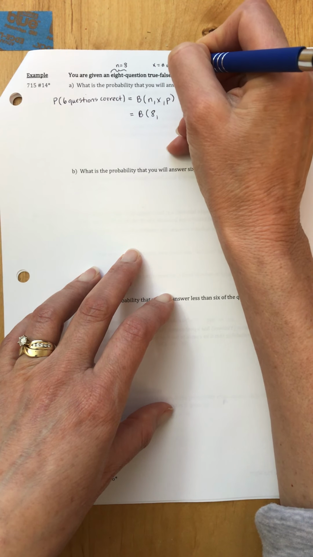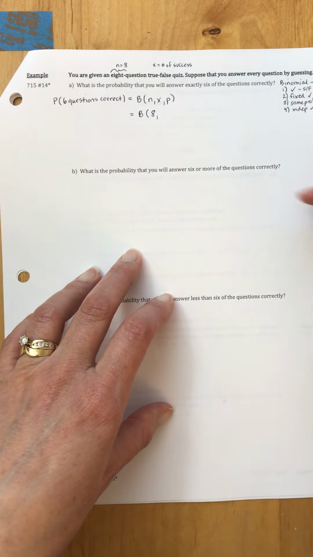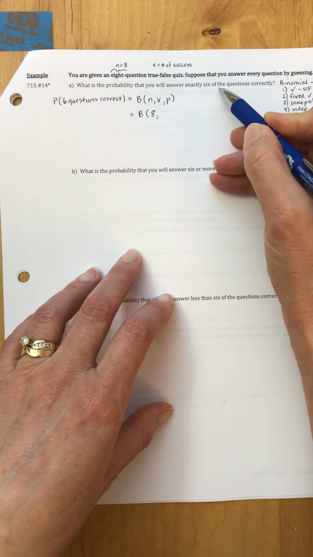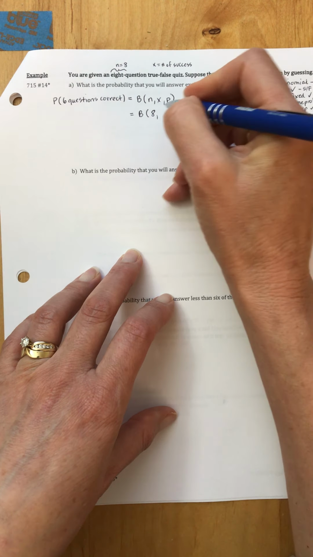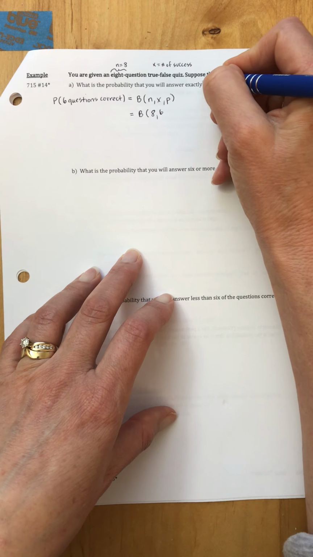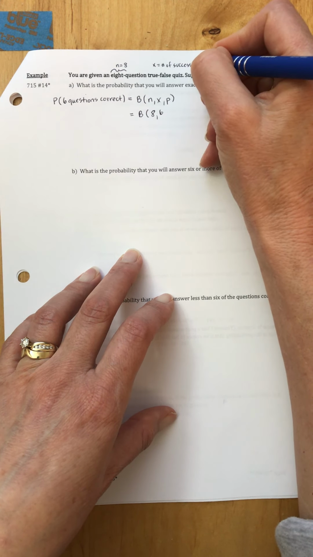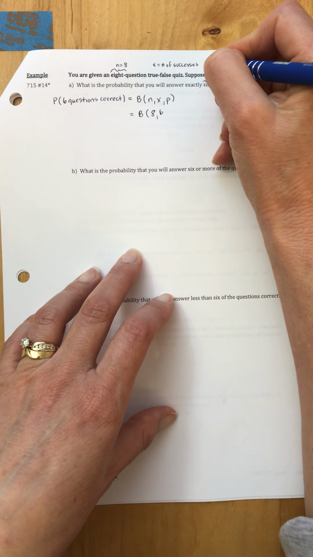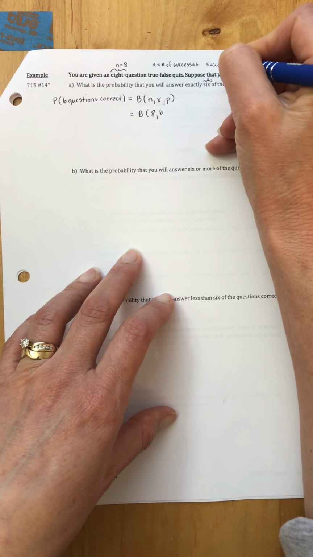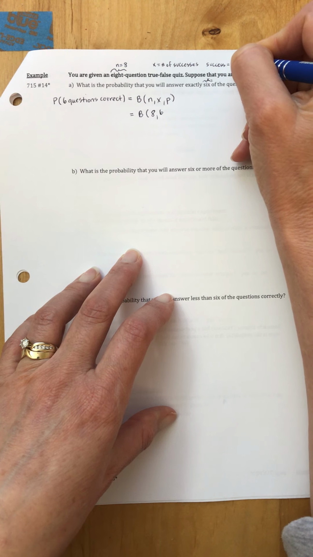And so for us, what would success be? Well, success is answering the question correctly. So that's going to be 6. All right, so this is our x. Number of successes, and here success is going to be correct answer.